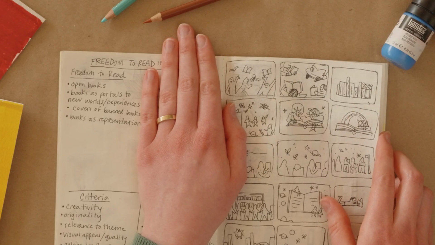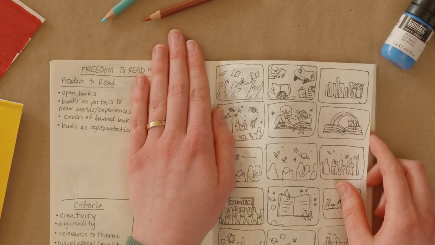Next, I started making thumbnail sketches, which are very small and loose initial drawings that are mainly just meant to give me a general sense of what a final idea might look like. I made a lot of these, exploring different ideas before ultimately deciding on this one.